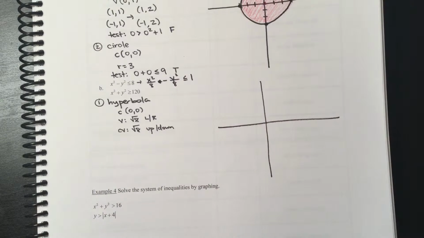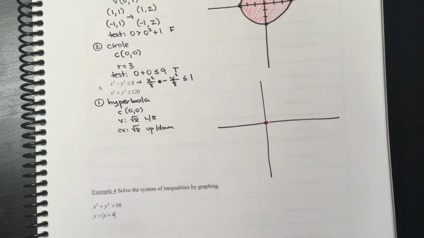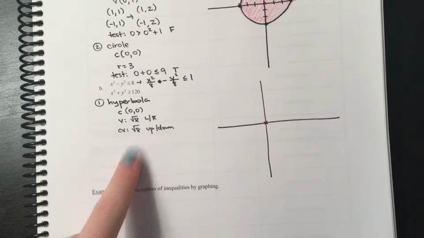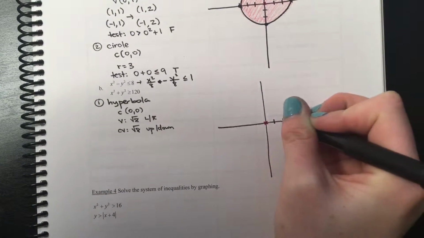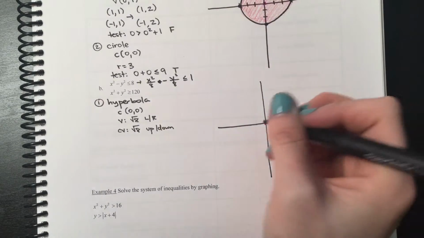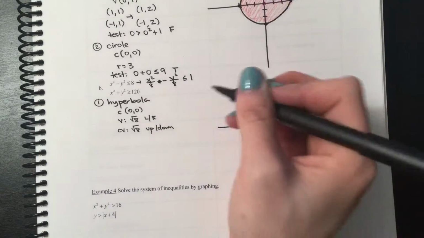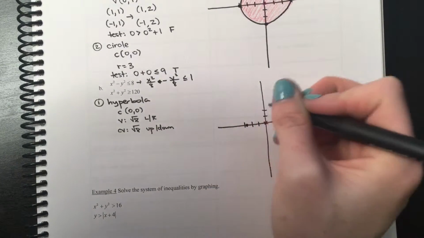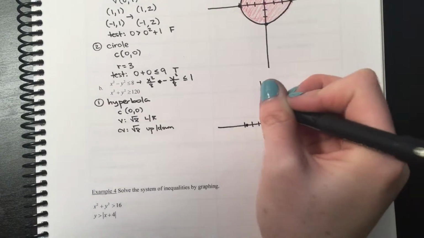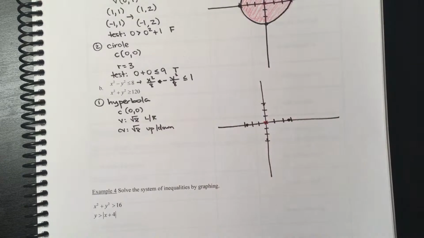So our hyperbola is centered right at the origin. Remember, we just kind of mark the center. And then we're going to go root 8 in all directions, which is just going to be a little bit smaller than 3. So we're going to go 2, 3, so somewhere like there, just estimate. That's going to be the sides of our hyperbola like that. And then if we go up just a little bit less than 3, just kind of mark there. That's just going to help us draw our box so we can get those asymptotes in there.